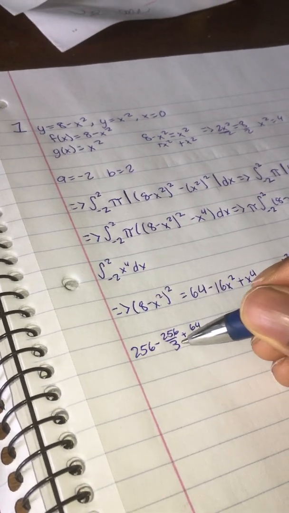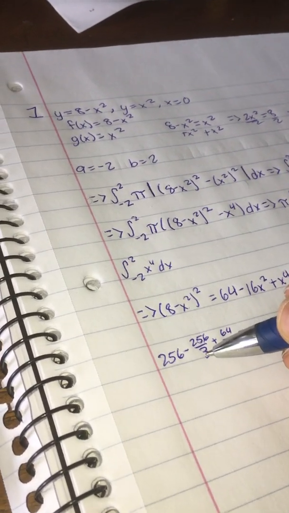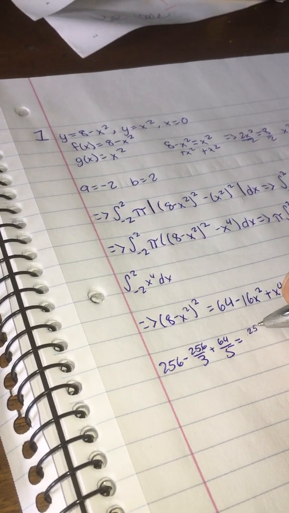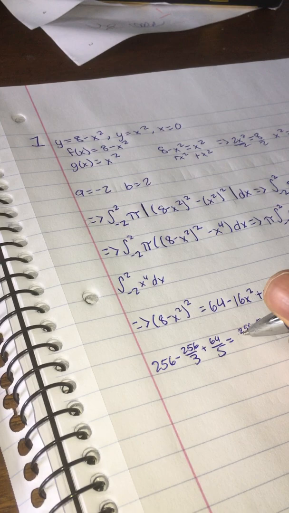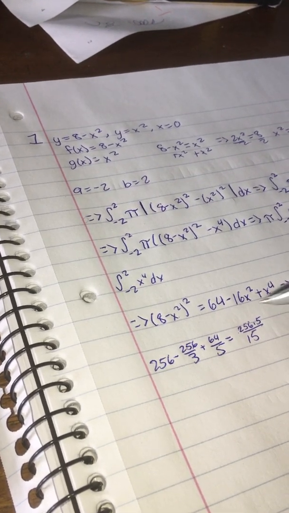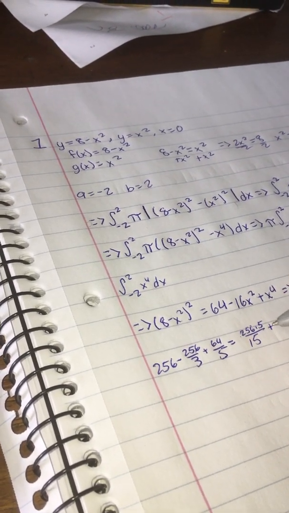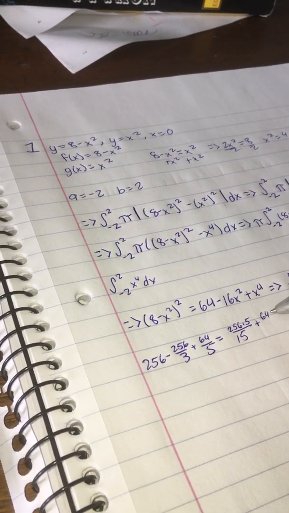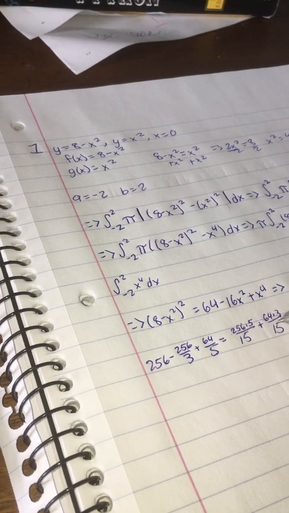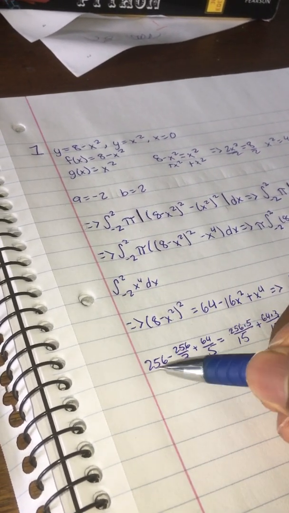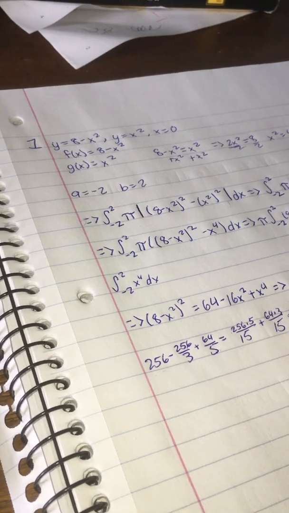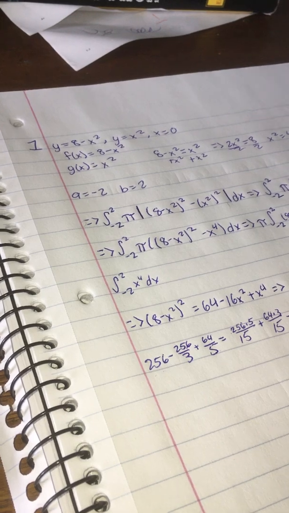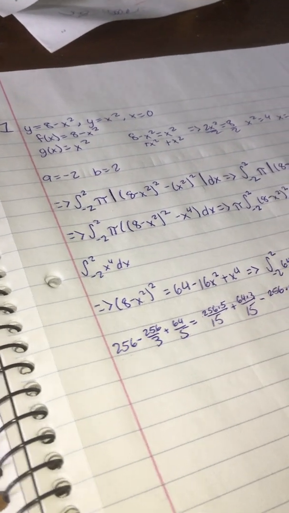So multiply this one by 5, the top by 5, be 256 times 5 over 15 plus multiply the 64 by 3, 64 times 3 over 15, and then multiply the 256 by 15 to be minus 256 times 15.